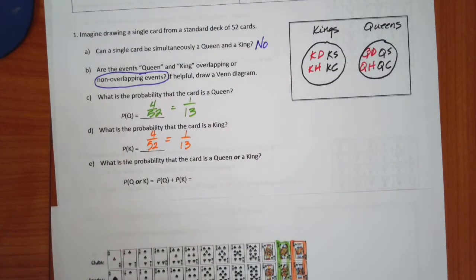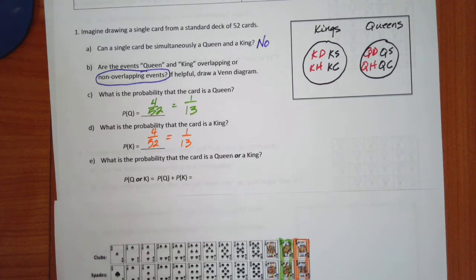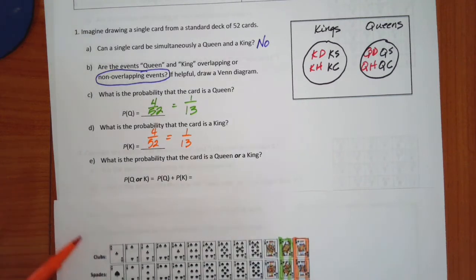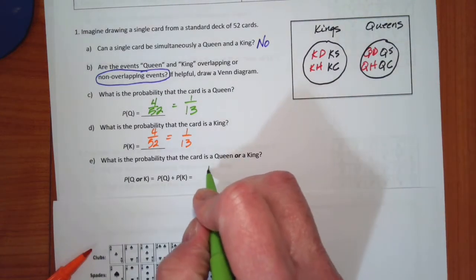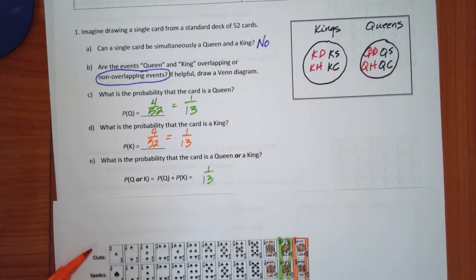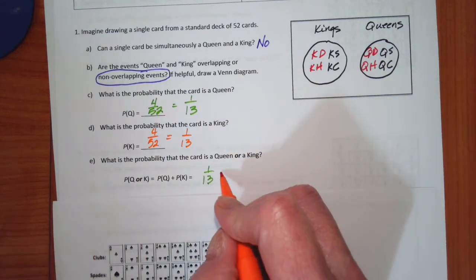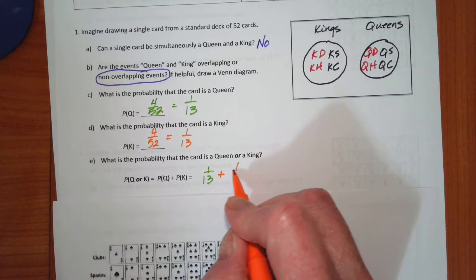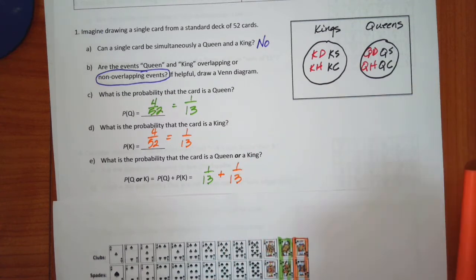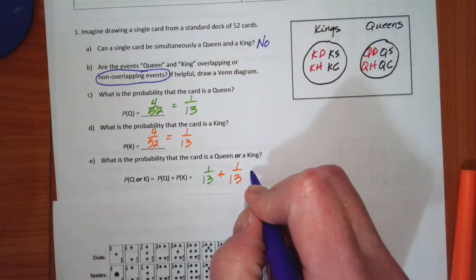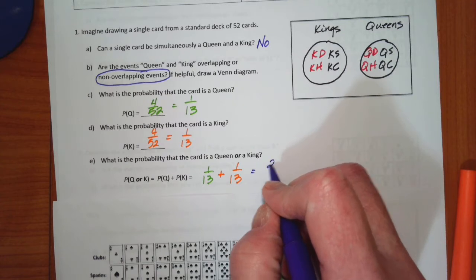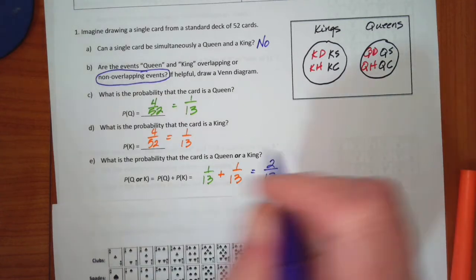So the probability of a queen or a king is the probability of a queen, which is 1 out of 13, plus the probability of a king. And when I total that up, of course I add the numerators, that becomes 2 out of 13.